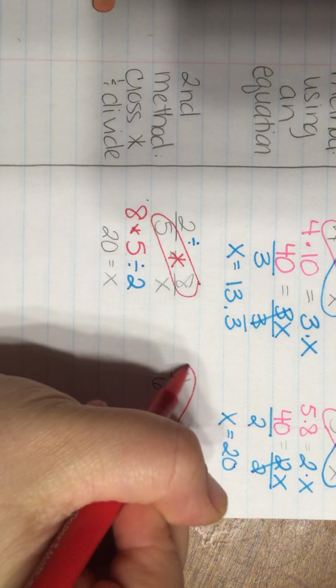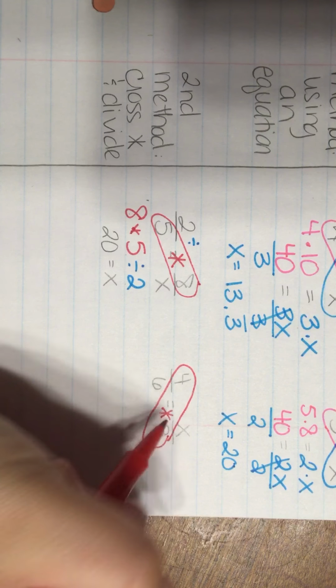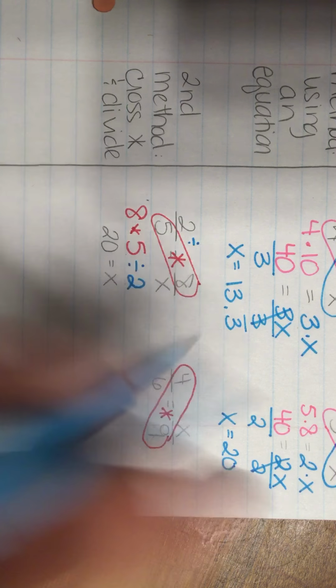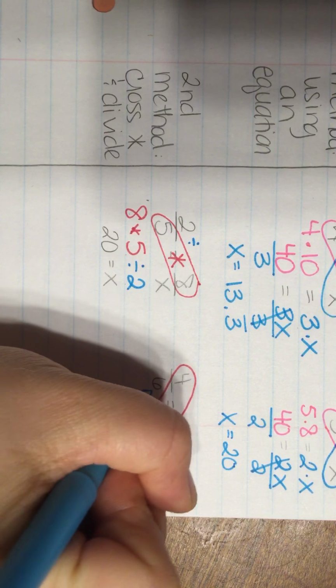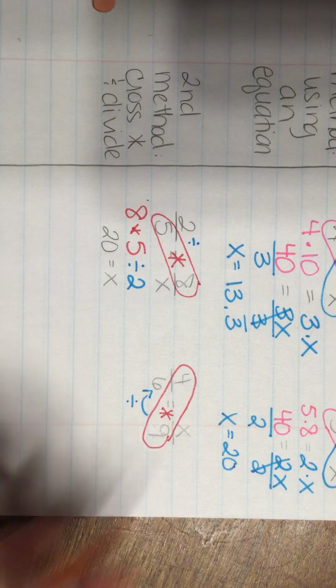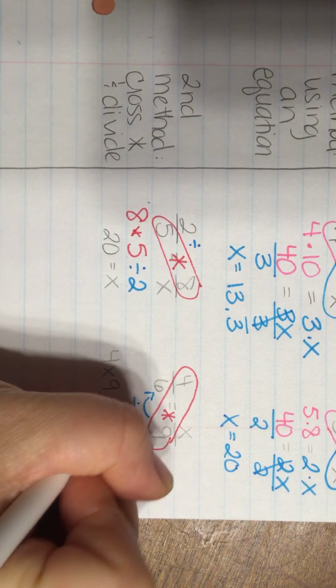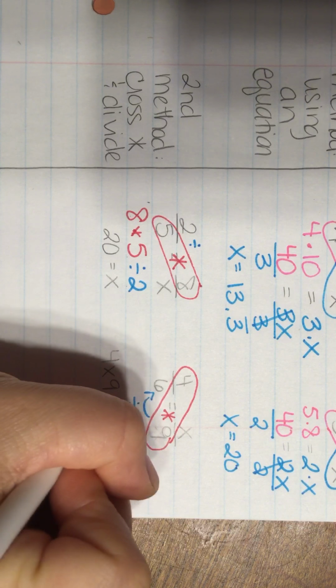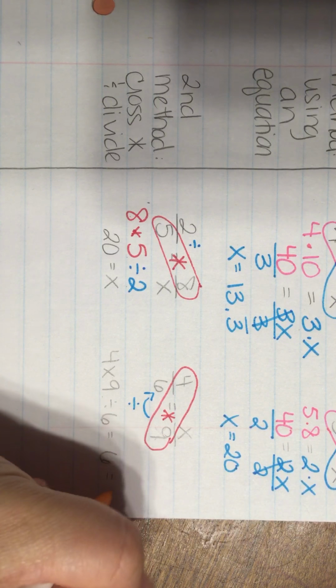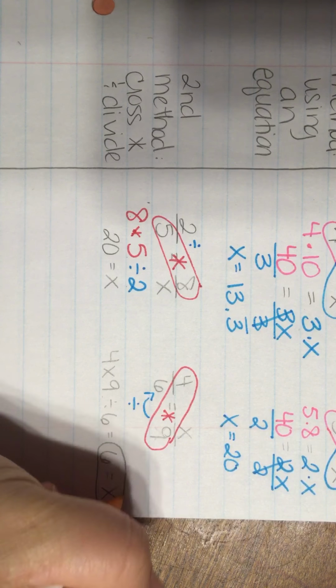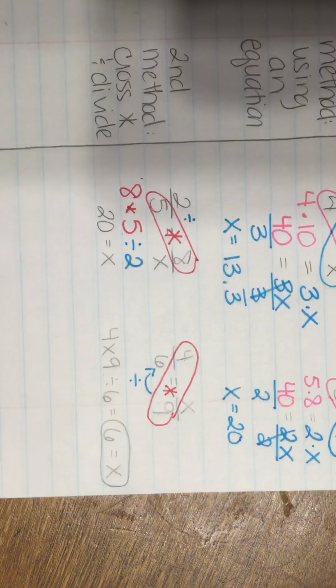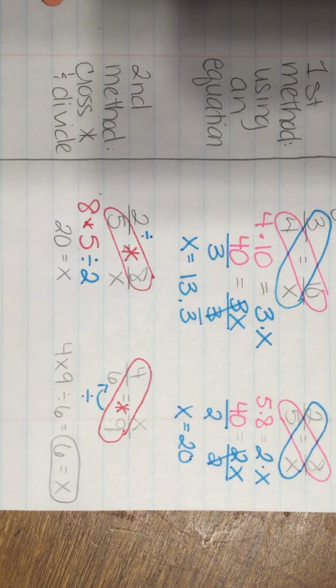Okay, so we're going to have 4 times 9, and we're going to divide it by 6. So 4 times 9 divided by 6, 36 divided by 6 is 6. So x equals 6. Okay, so two methods to do it. You're going to get the same answer either way, so whatever works best for you.